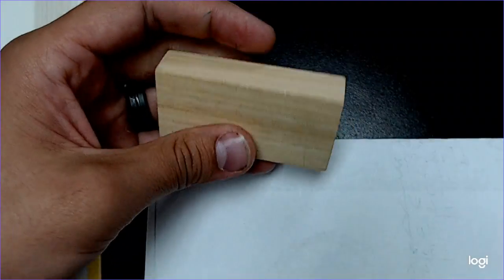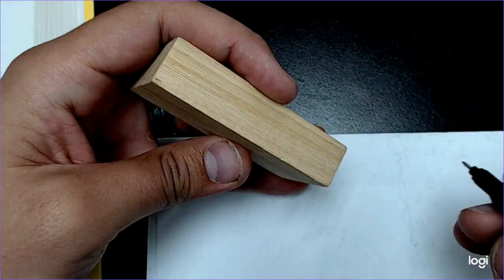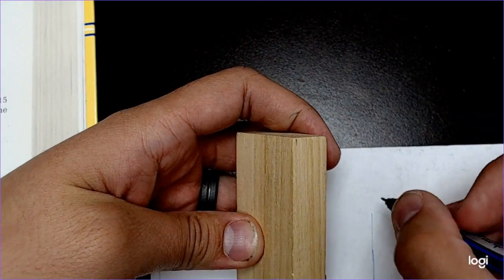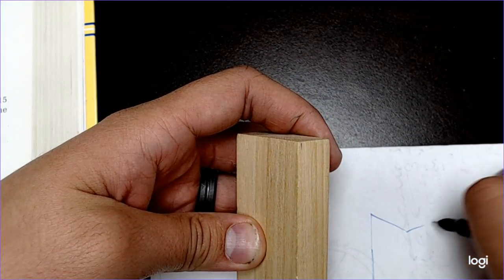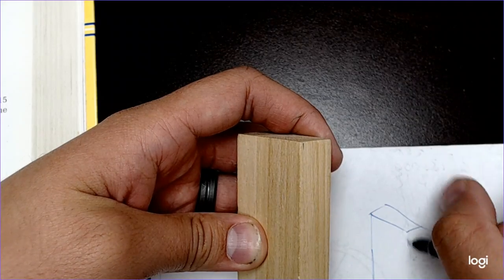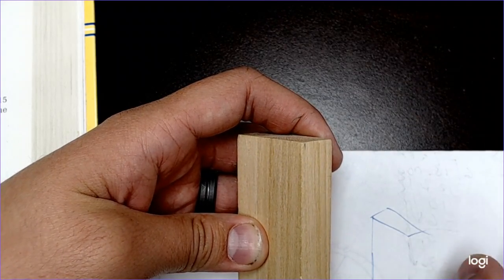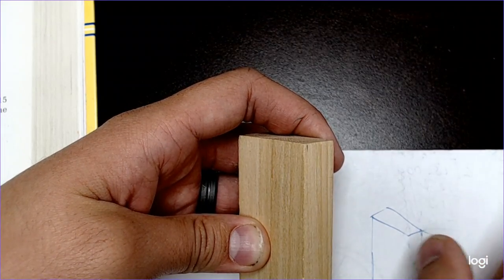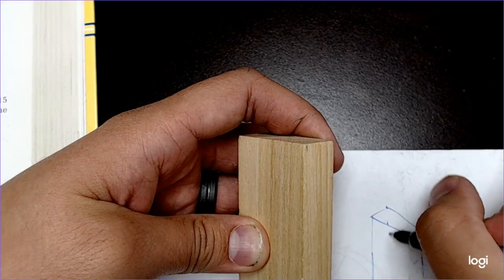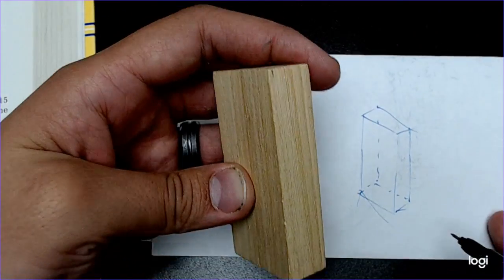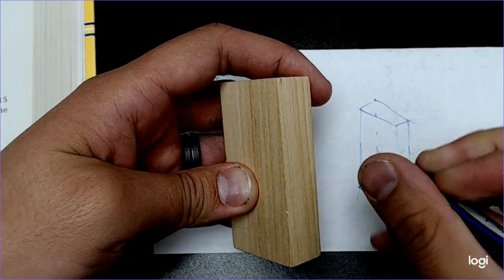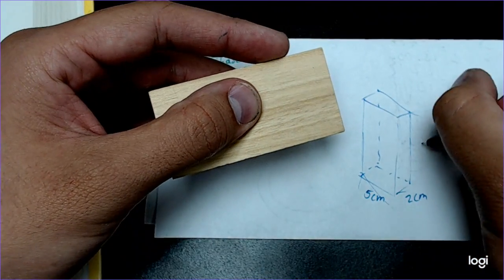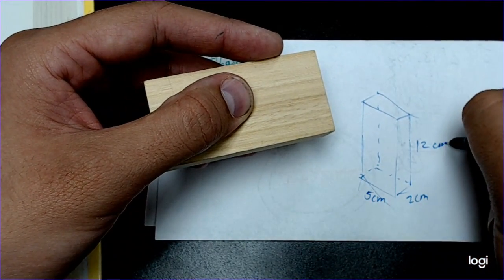Let's solve this one. So let's say, we'll use a little bit of pretend. Let's say that this side is 2 centimeters, right? So I'm gonna sketch this as best I can. There we go. I have just sketched this. Okay, so let's say that this side is 2 centimeters, this side is about 5 centimeters, and this side, let's say 12 centimeters. Okay. All right.